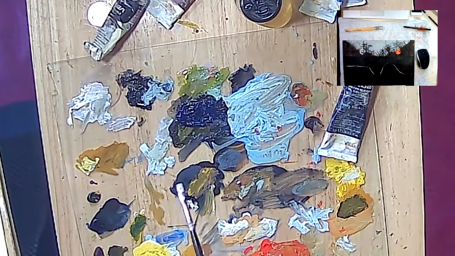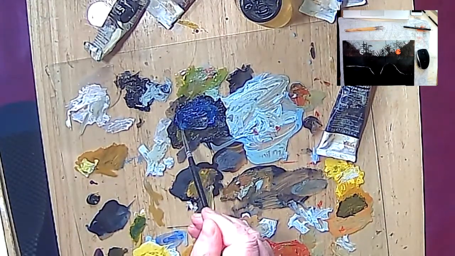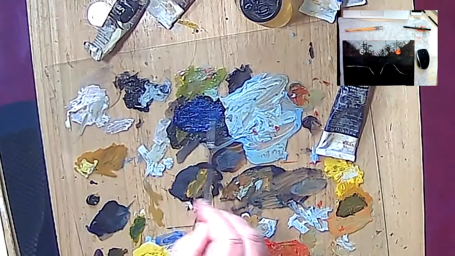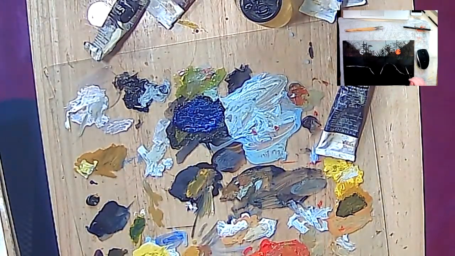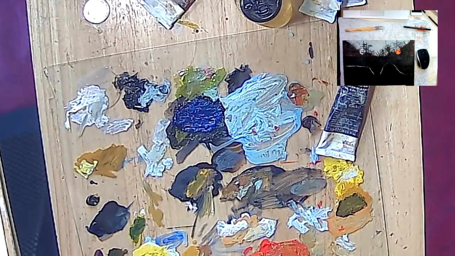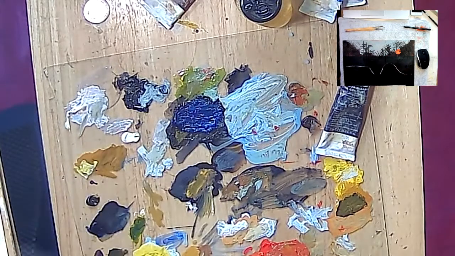But I also want to pull in some white so that we can make a distinction between the background and the 5 trees that we're trying to position in.